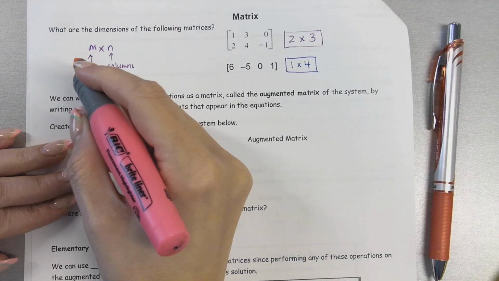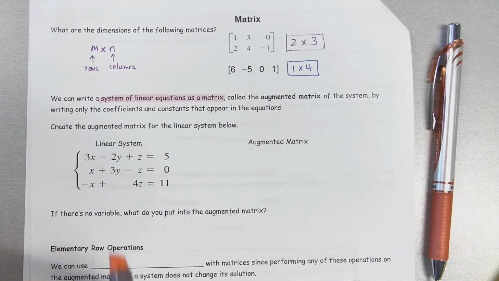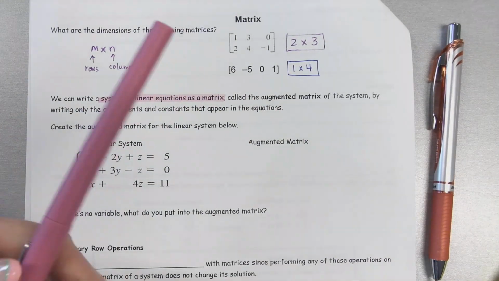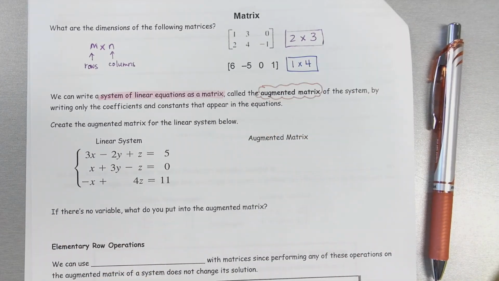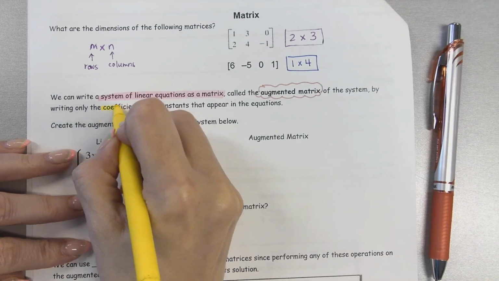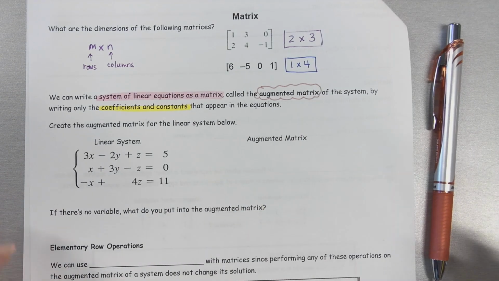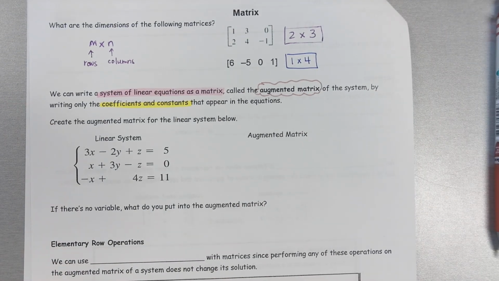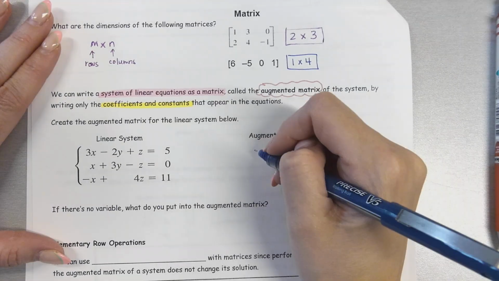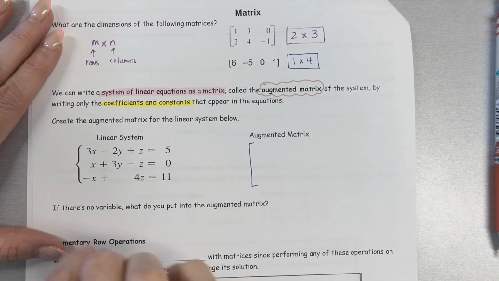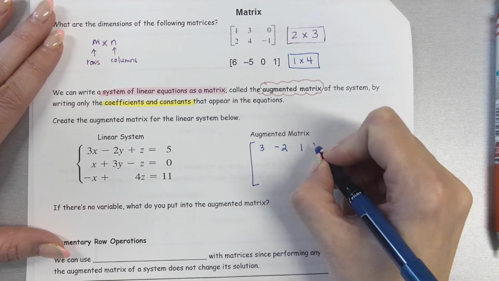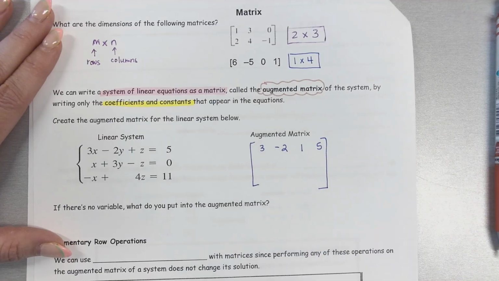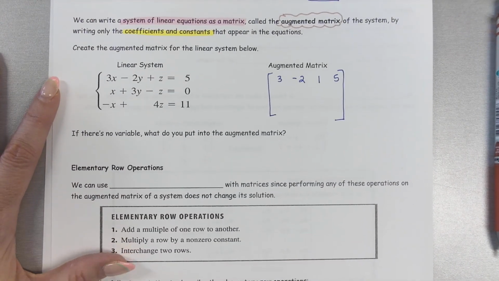So we can write the system of linear equations as a matrix, and that is called the augmented matrix. Okay, and all we have to do to write that is take those coefficients and the constants that appear in the equations. Okay, so your augmented matrix here. I'm going to do the first row. We have 3, -2, 1, 5. Okay, so I want you to do the next 2 rows.